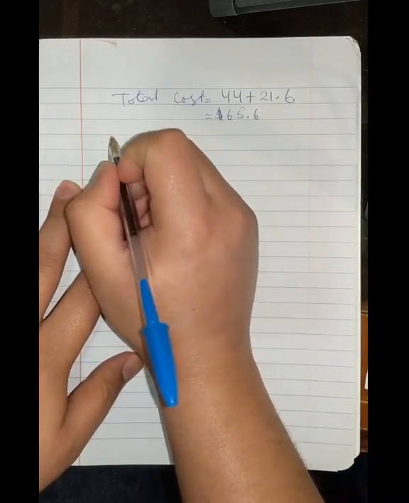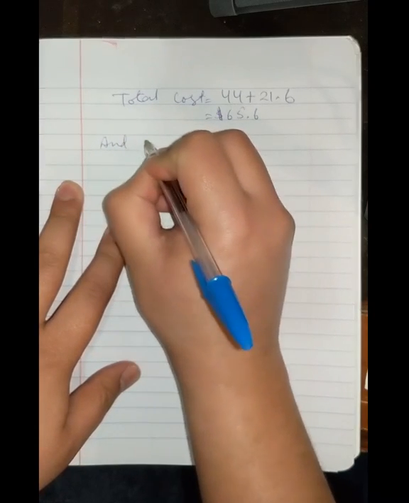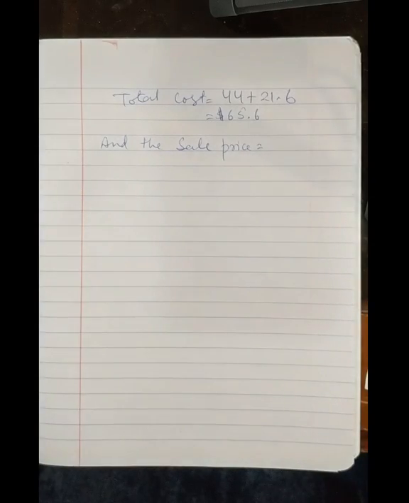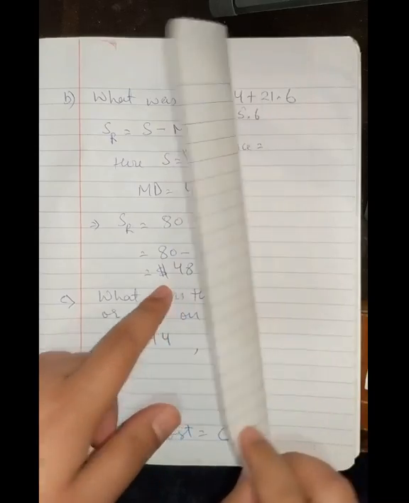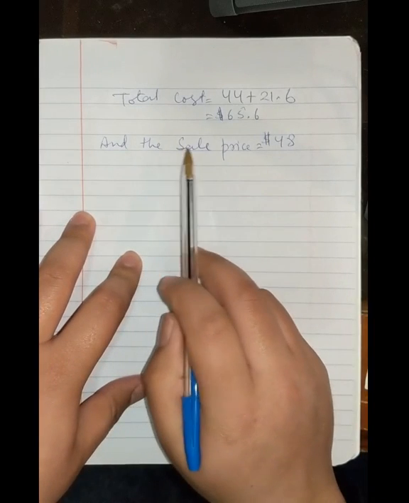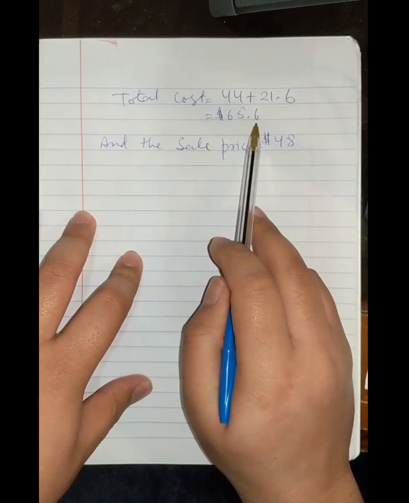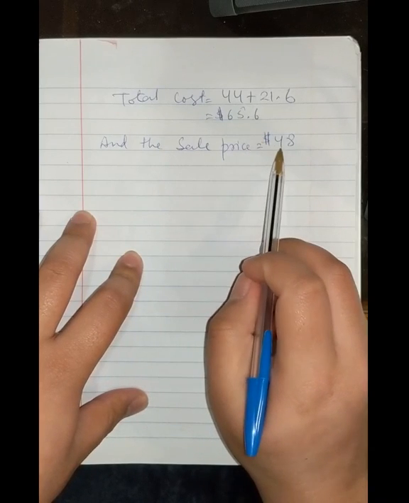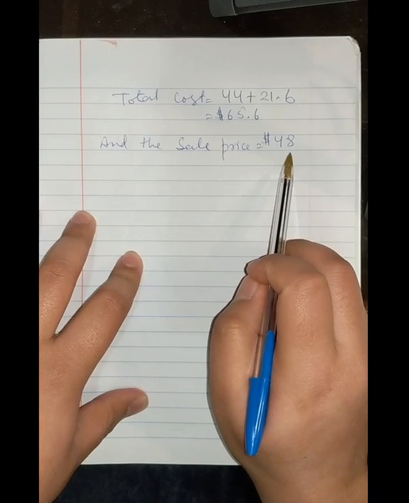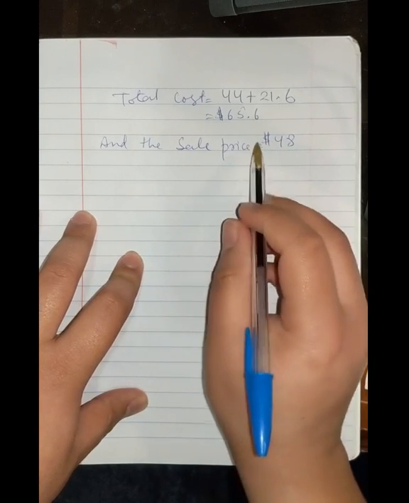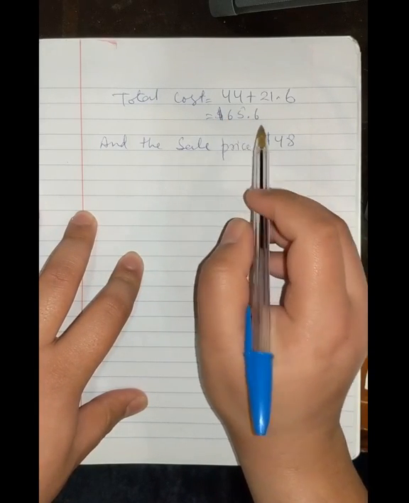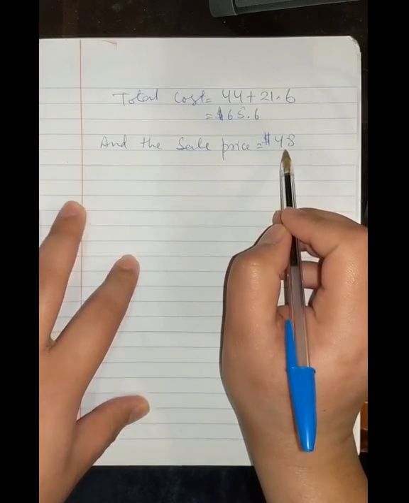at the sale price, and the sale price was $48, right? See, the money they spent on the microwave was $65.60, but they sold it for $48. Did they make any money? No, they lose. So there was a loss, right? You spent this much on something and you are selling it for a lesser amount. That means you are losing some money.